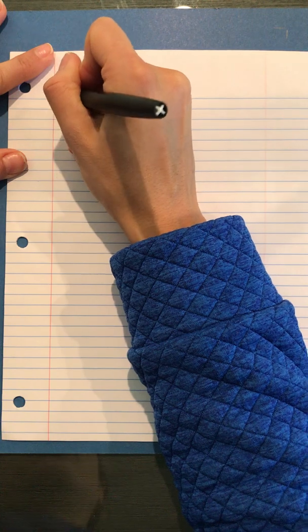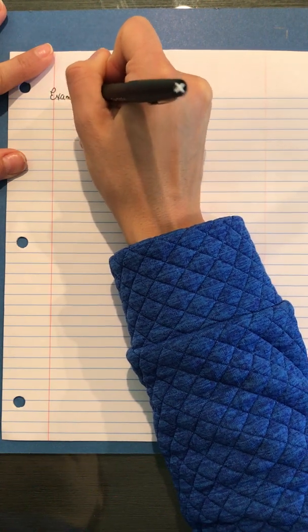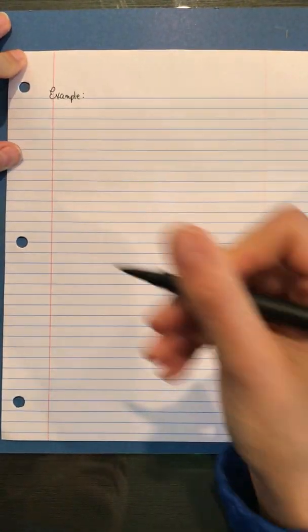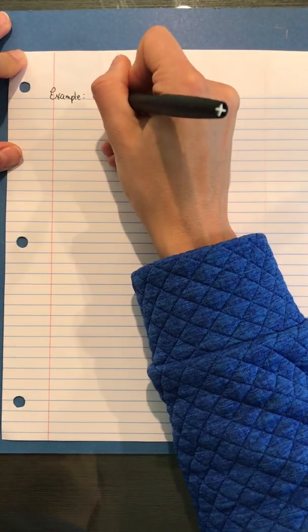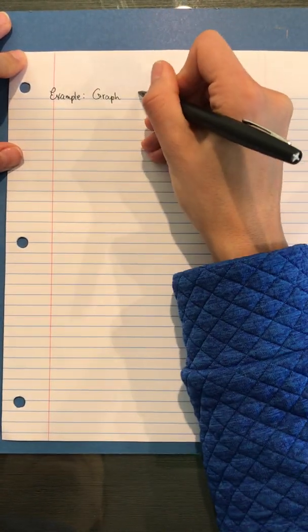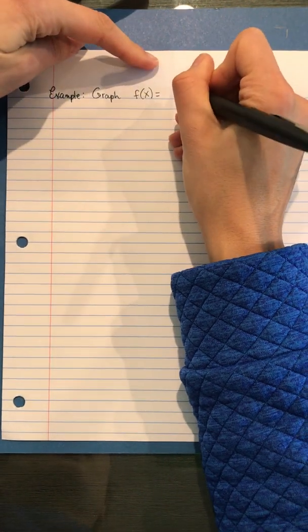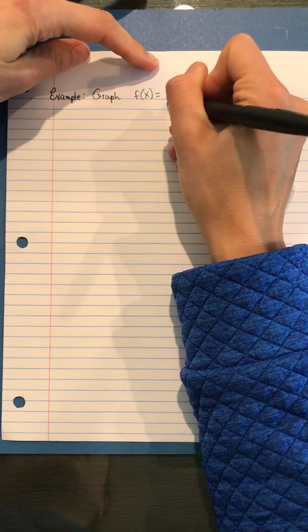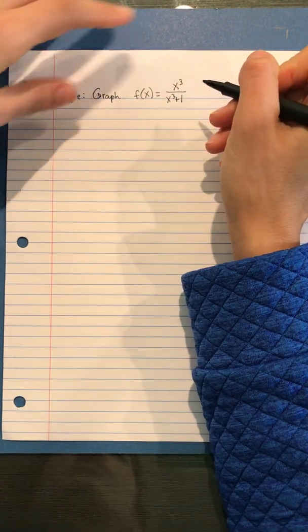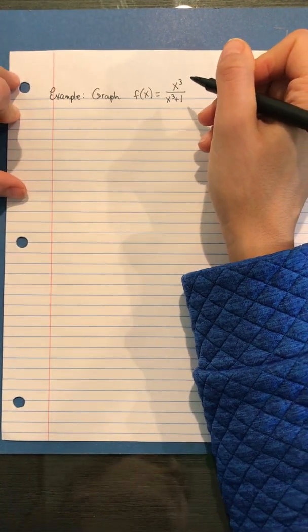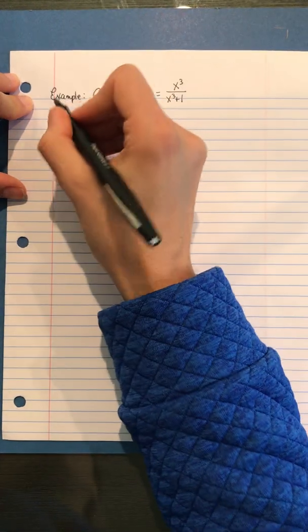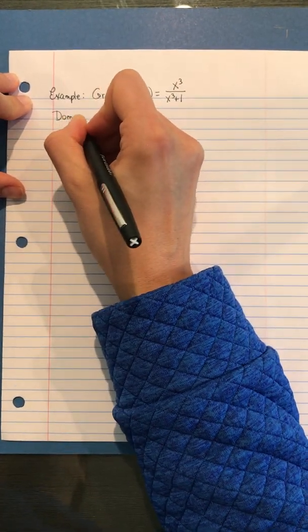So the example that I want to do with you is actually a rational function. So example: graph f of x equals x cubed over x cubed plus 1. And so I'm going to use some of the things on our list, maybe not all of them. First of all, I'm going to consider domain.